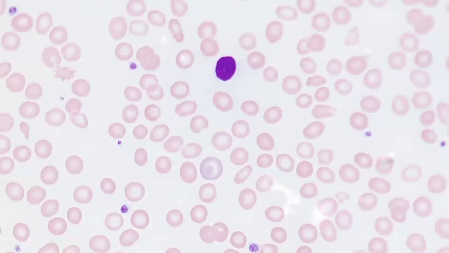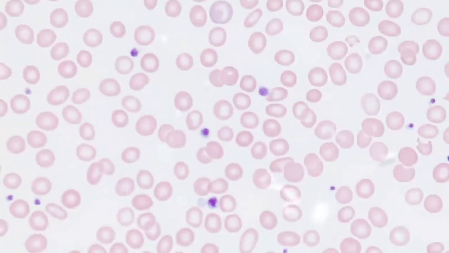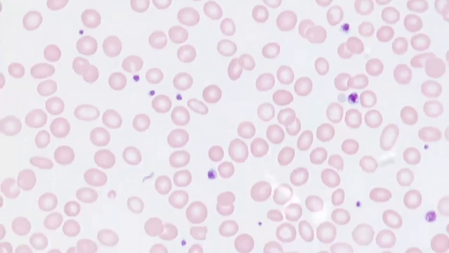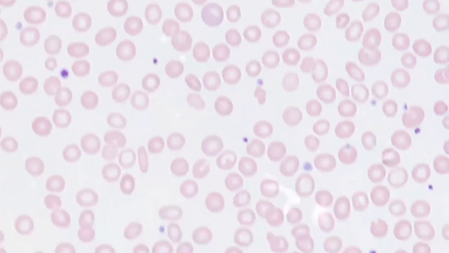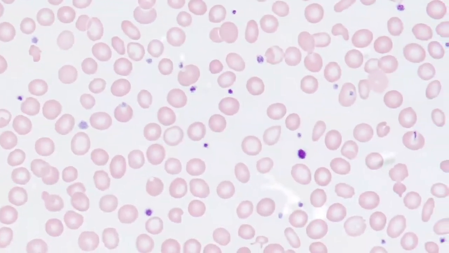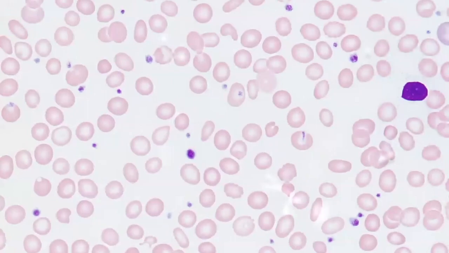Thrombocytosis also frequently accompanies these iron deficiency anemias, and here we can see our guess at low power confirms that there is an increased number of platelets than we typically see. But again, we would want to confirm this with the automated platelet count that comes with the peripheral blood smear.